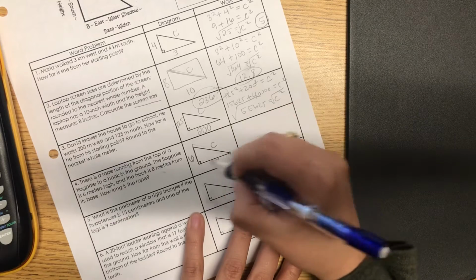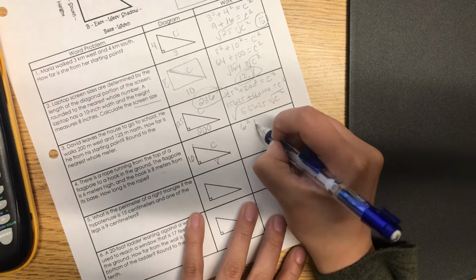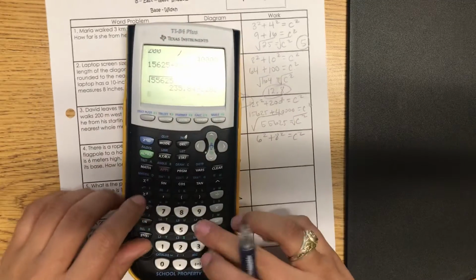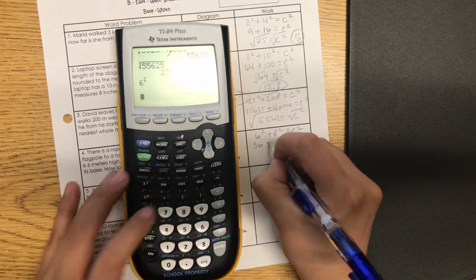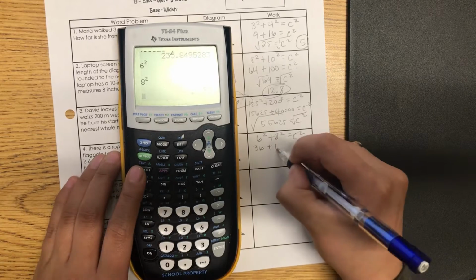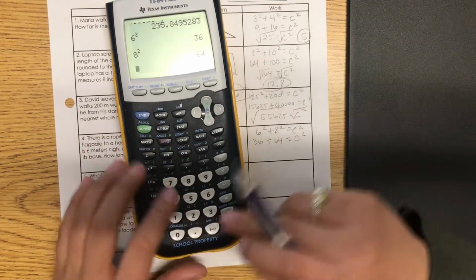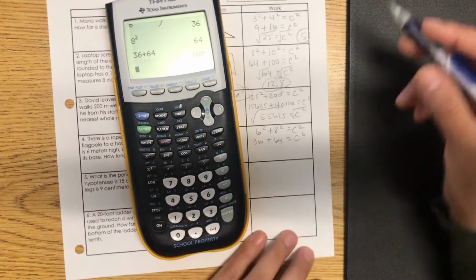So that means if 6 and 8 are the legs, we have 6 squared plus 8 squared equals c squared. So 6 squared is 36, 8 squared is 64, and c squared we don't know. Remember, if the hypotenuse is missing, we add 36 and 64.